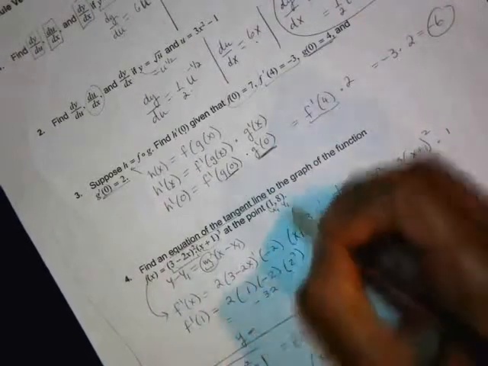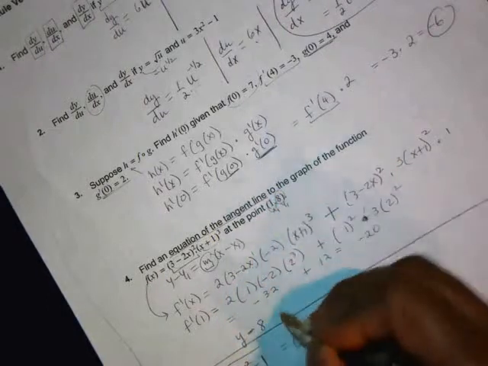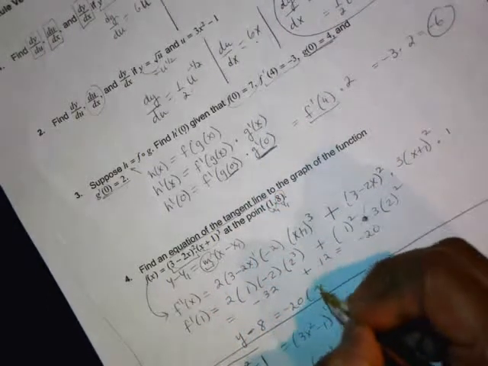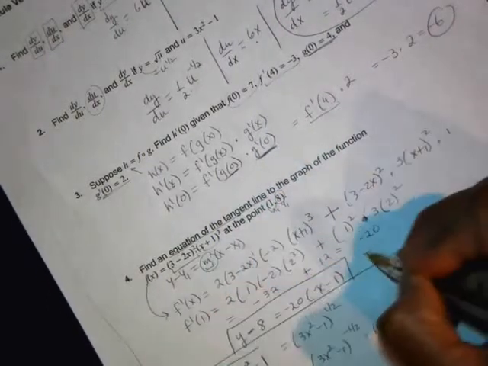It's y minus y1 from this point equals negative 20 times x minus x1. This is your tangent line.